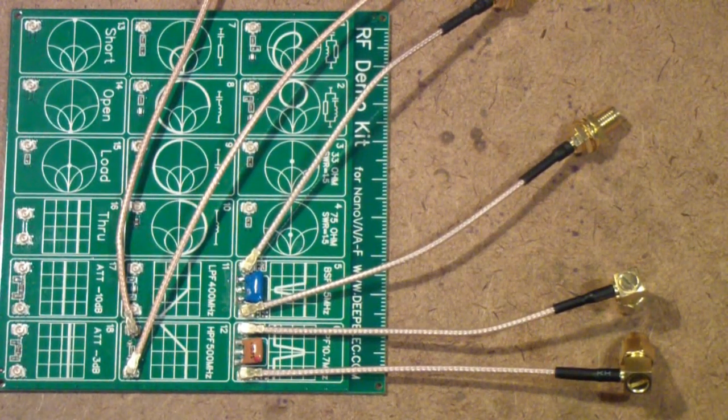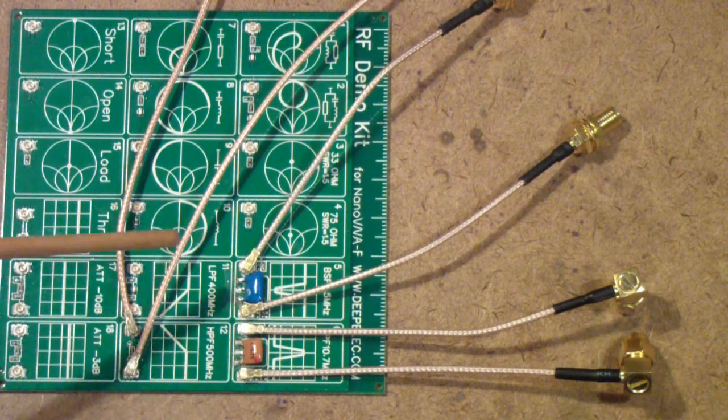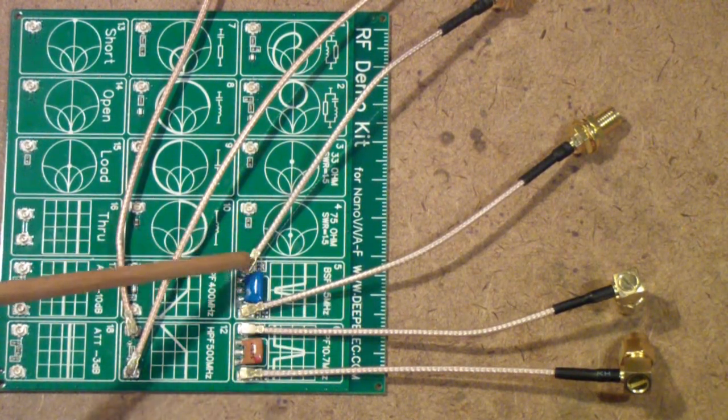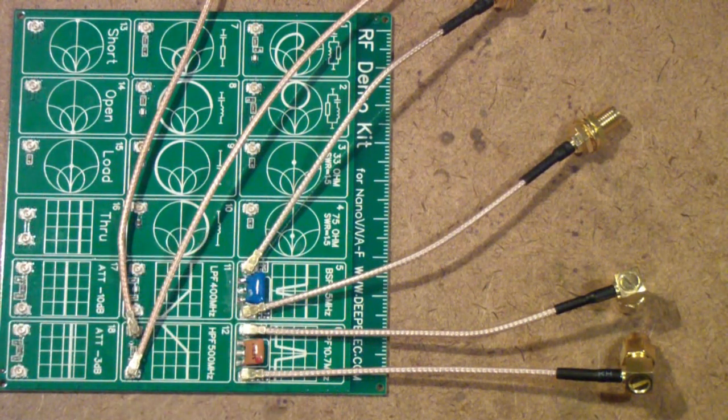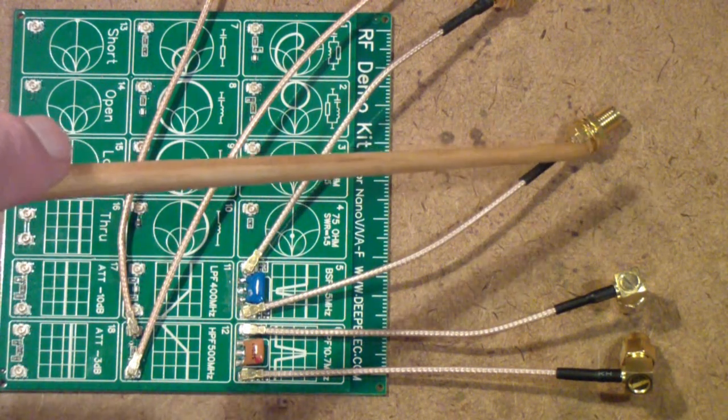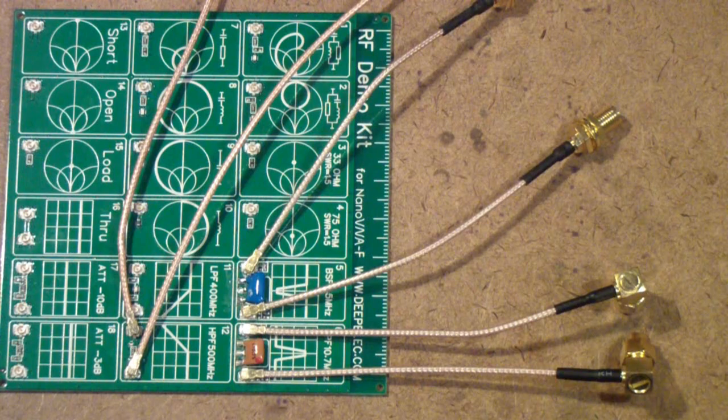In an earlier video, I talked briefly about this RF demo board for the Nano VNA. At the time, I didn't talk very much about the connectors that are used on this board, so I thought it might be a good idea to talk about those, but to expand the subject to include RF connectors in general, which I've touched on a few places. What I'm going to be trying to do here is give you a kind of overview of a limited area.